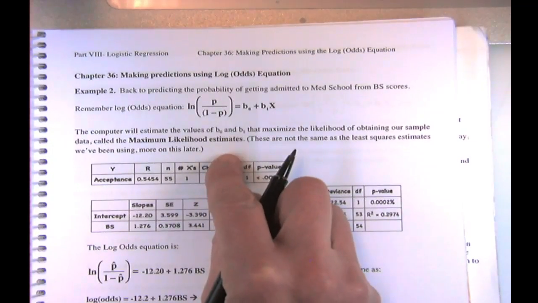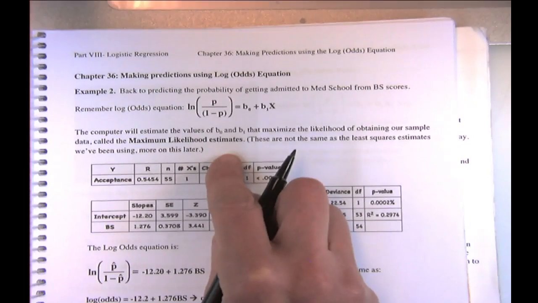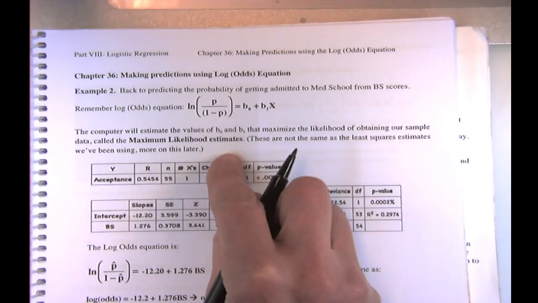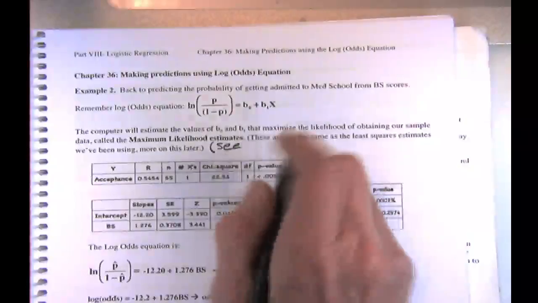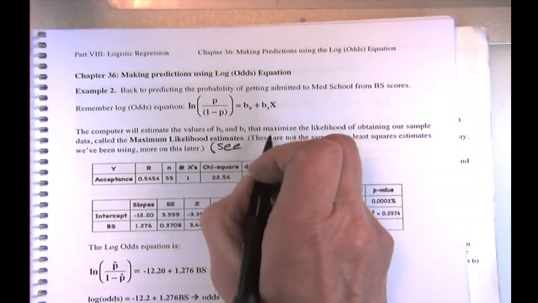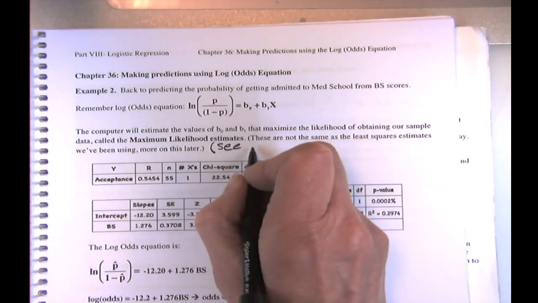Our actual outcomes are zeros or ones. You either did or you didn't. And the actual minus the predicted is not going to be normally distributed, because the actual is always just either a 0 or a 1. So later when we do inference, I'm going to explain maximum likelihood estimates more and how they're different from least squares.